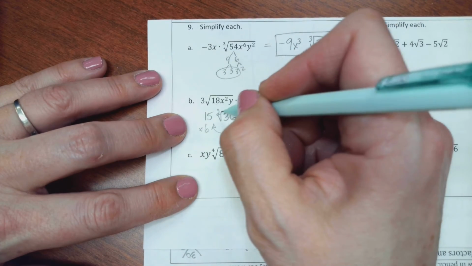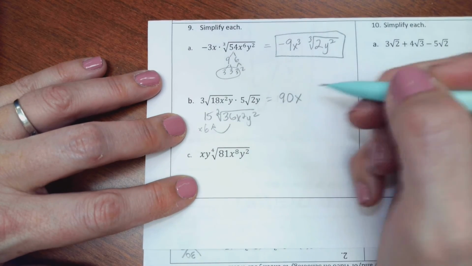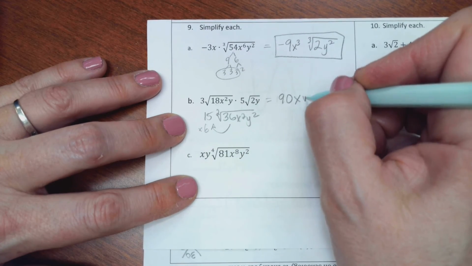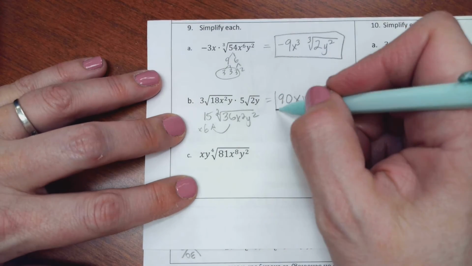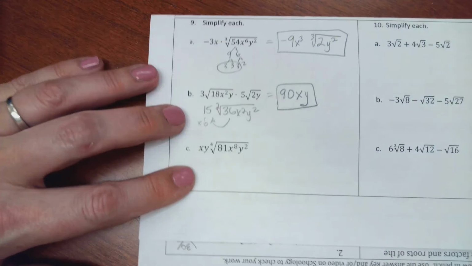This is a square root. 2 goes into 2 one time. 2 goes into 2 again one time. So those all come out, and my answer is nice and clean. All right, letter C.